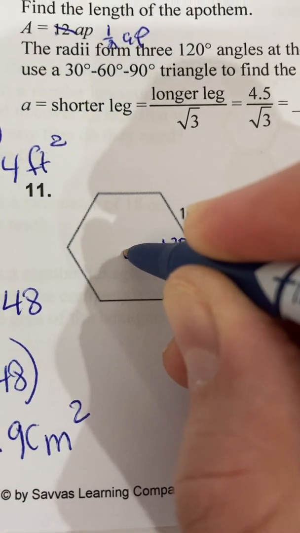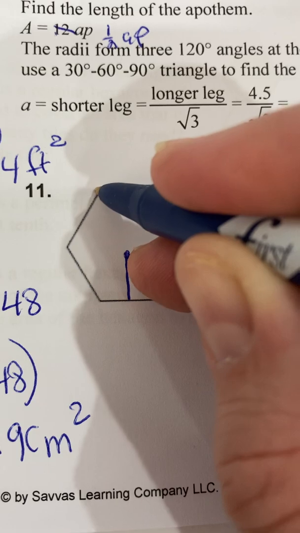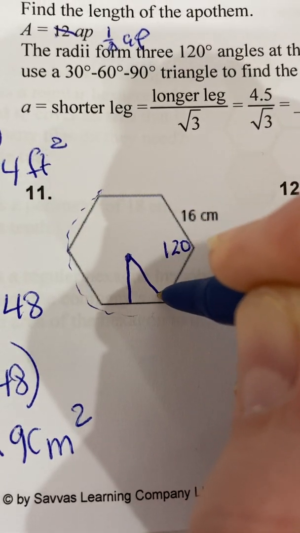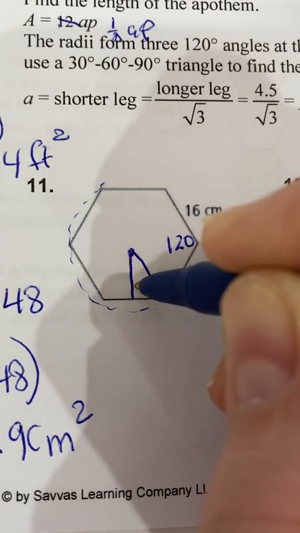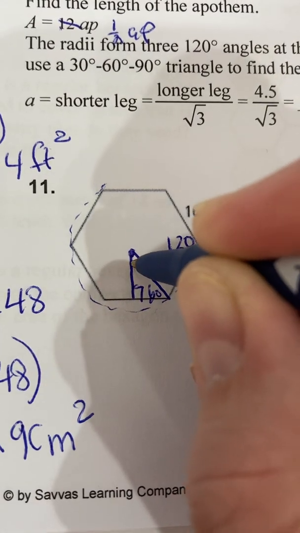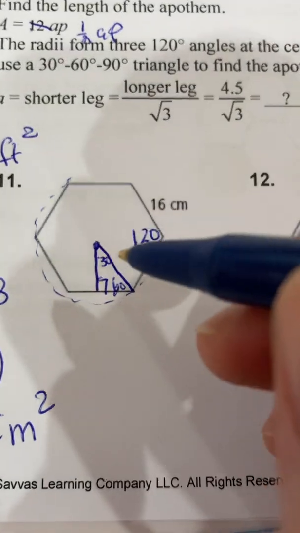So when I do the same thing, I'm going to drop this down again. Remember, we are enclosed in a circle. When I drop this down, that's really the radius. It's going to cut that 120 in half. So this is going to be the 60, and this is going to be the 30. Just flip-flopped around from my triangle.